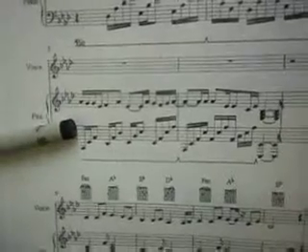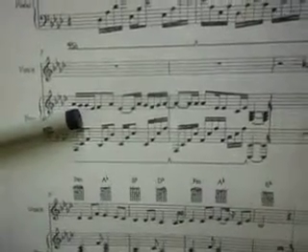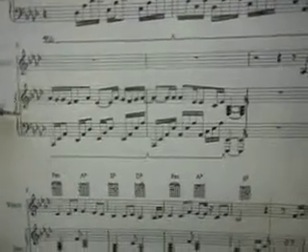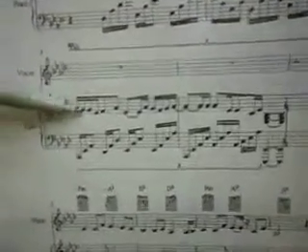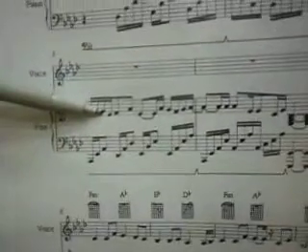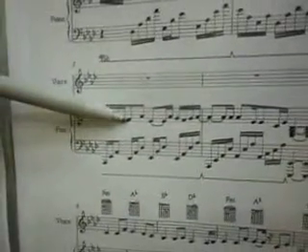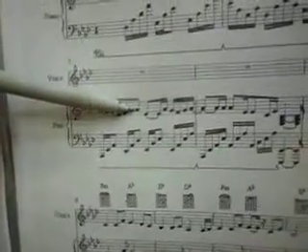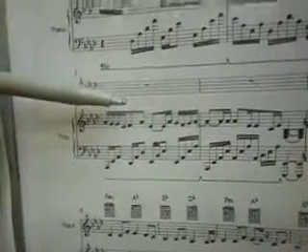A flat, G flat, A flat, G. Let me see, what are we doing there? The first note is A flat, G, E flat, F, back to A flat.